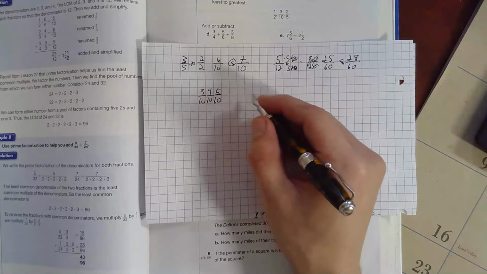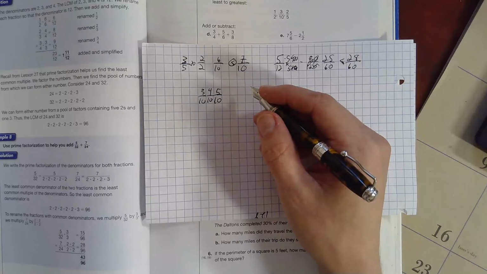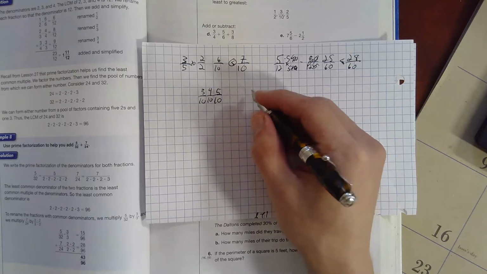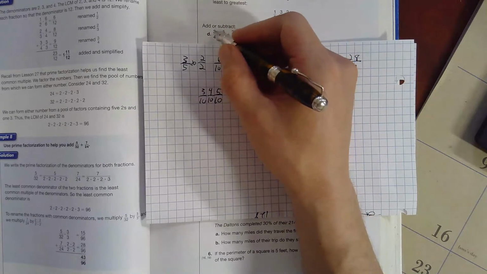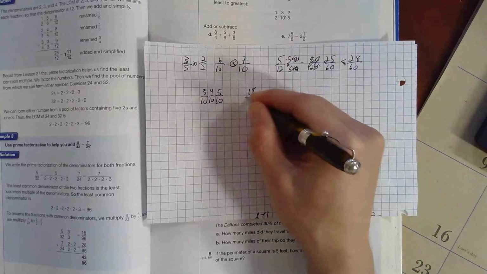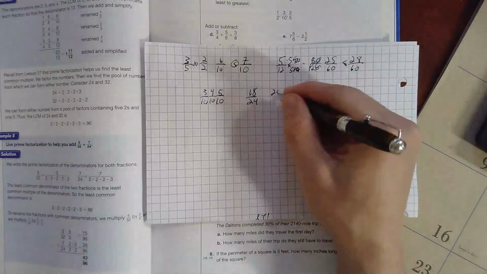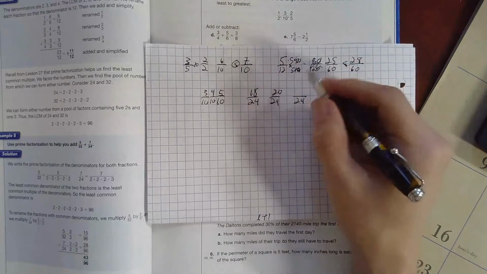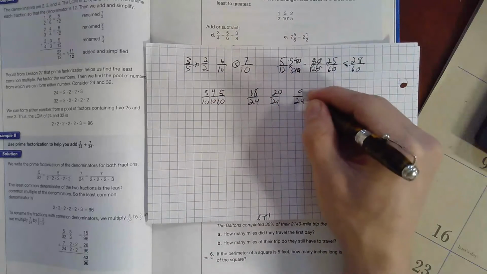So these all have to have the same denominators. So let's go ahead and do probably 24, right? So 6 times 3 is 18/24. 4 times, so that's 20/24. And then 3 times 8 is 24, so 3 times 3 is 9.